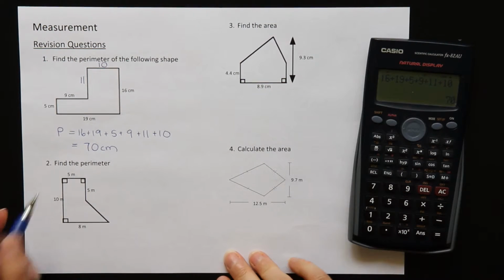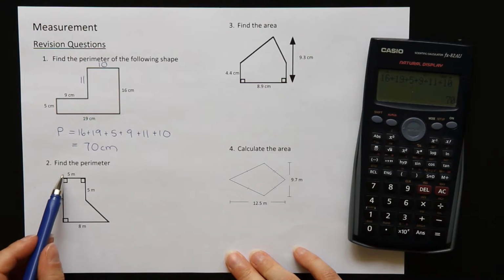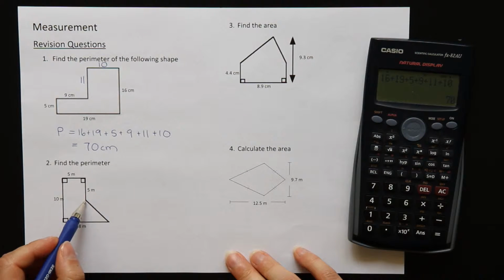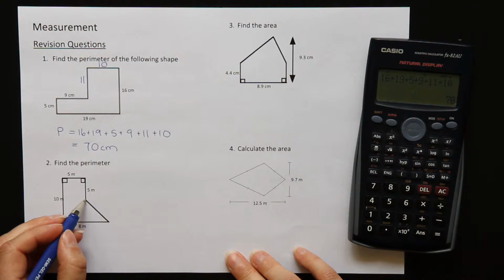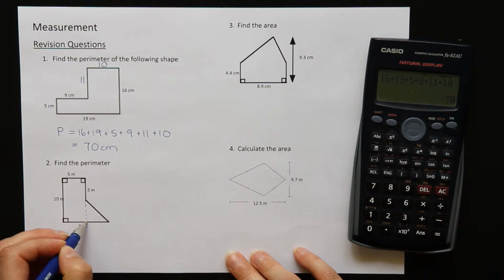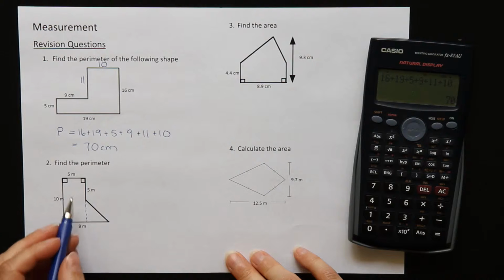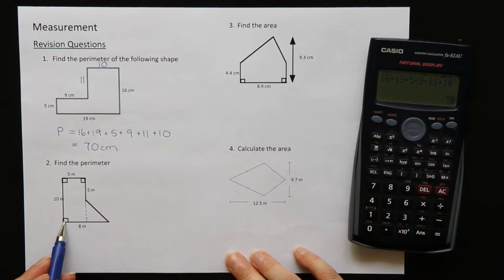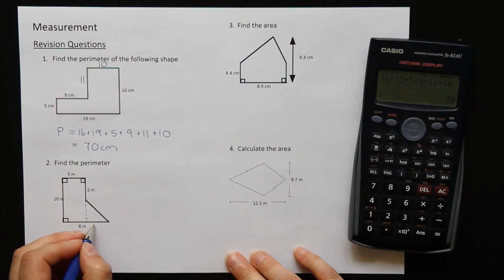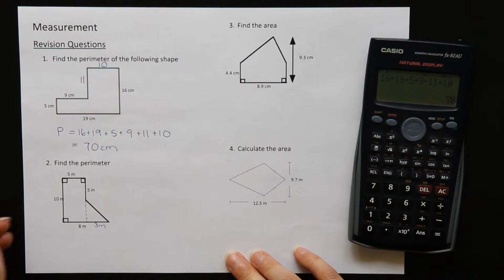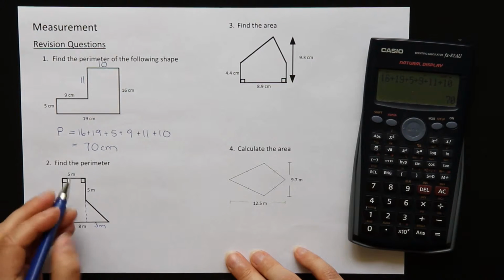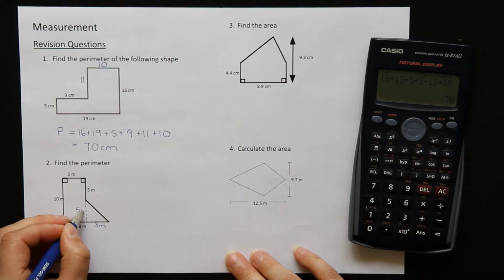Okay, in question 2, we also want to find the perimeter. This time we have just one side missing, but let's see, how can we find that side? Well, it's actually a little bit more complicated because it's triangular in shape. Let's cut it down there. If this is 5 meters here and it's 8 the whole way across the bottom, then this little one here must be 3 meters. And 10 down there and 5 here means that this one here would be 5 meters.